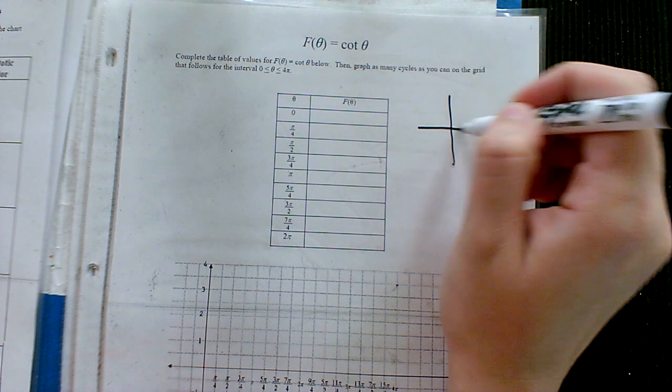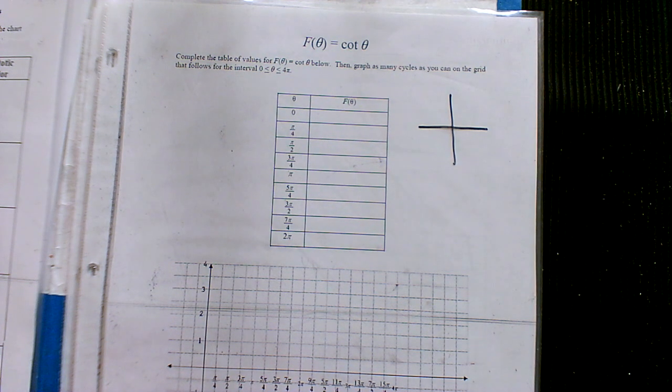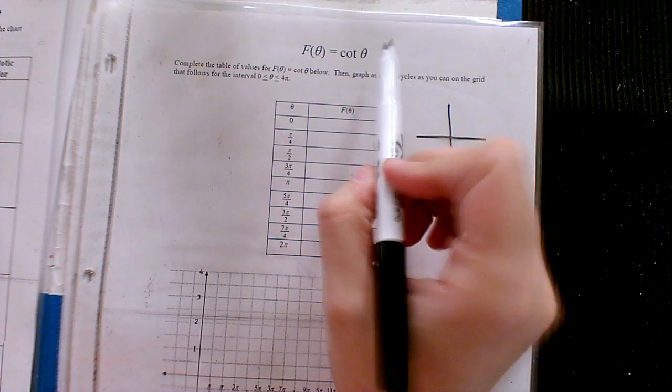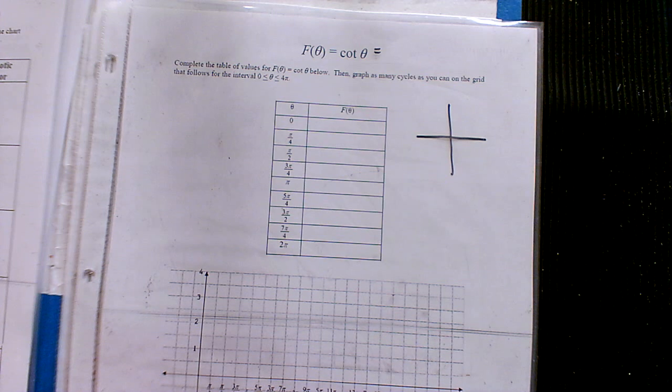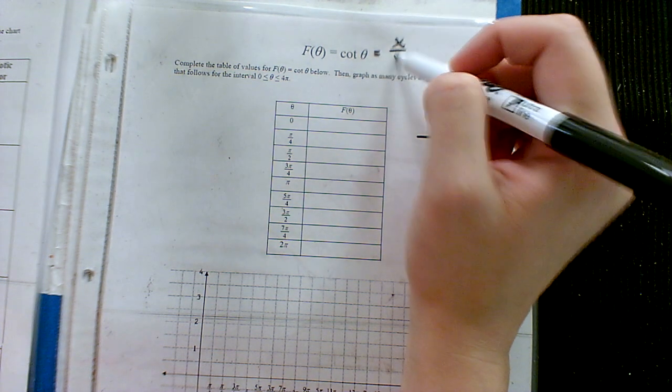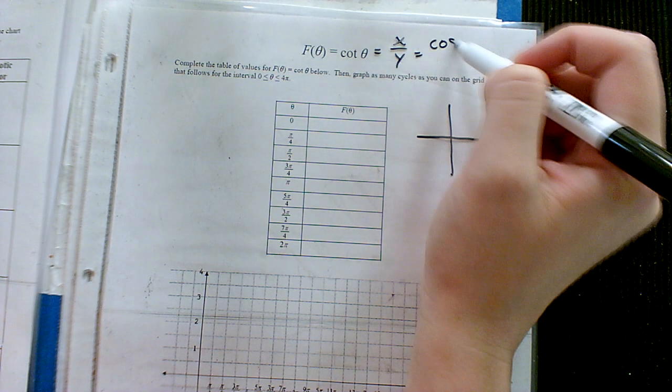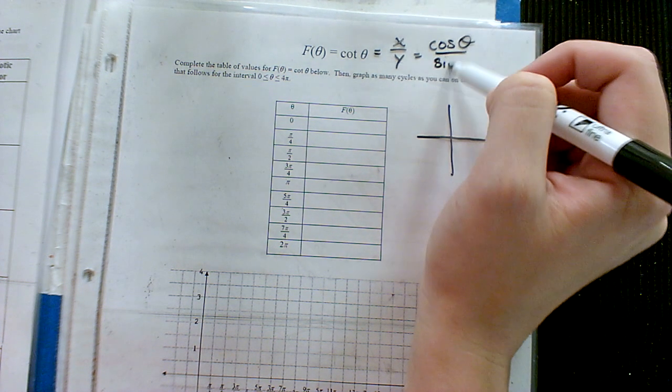Let's use the unit circle to help us out. In relation to the unit circle, how could we think about cotangent? In terms of x's or y's or sines and cosines, either one is fine. Yeah, Marie, go ahead. Cosine over sine.